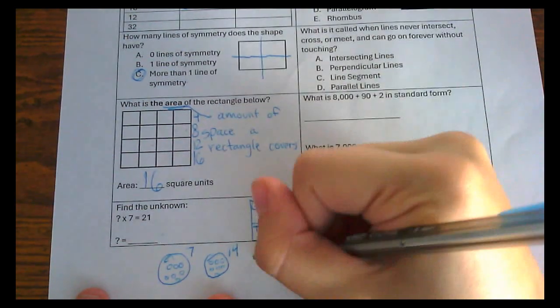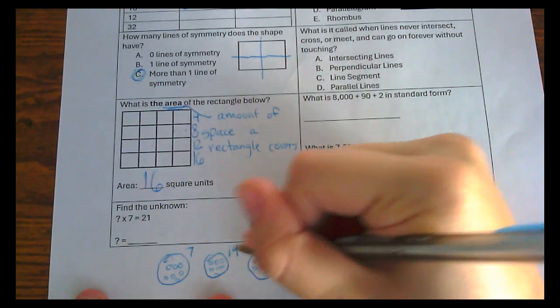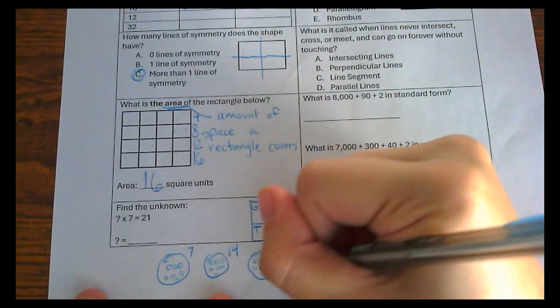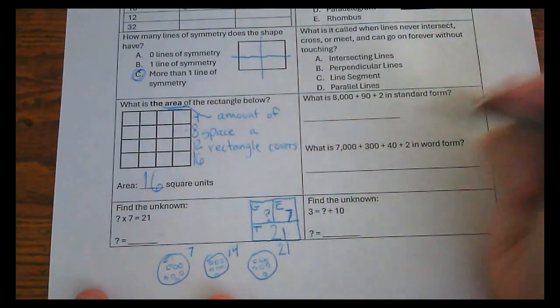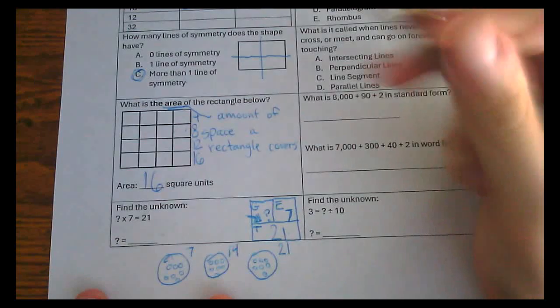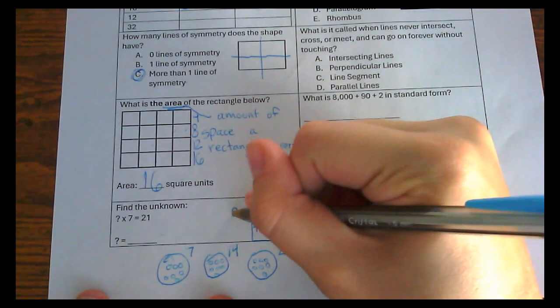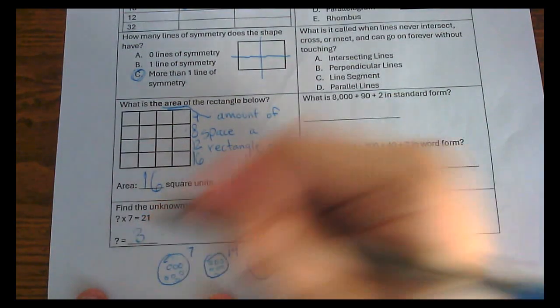We're not at 21 yet. Let's keep going. 1, 2, 3, 4, 5, 6, 7. 14, 15, 16, 17, 18, 19, 20, 21. We finally got to 21. So how many groups of 7 did it take to get to 21? It took 3. 3 is our unknown.